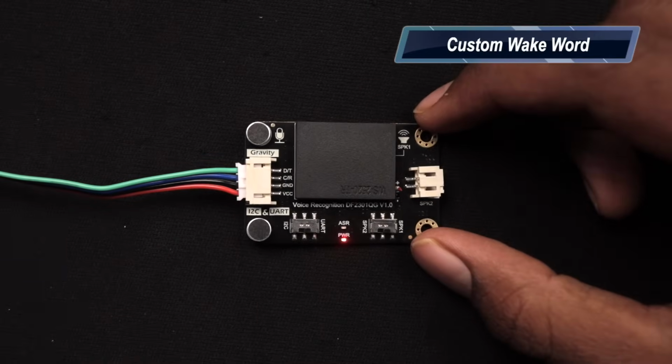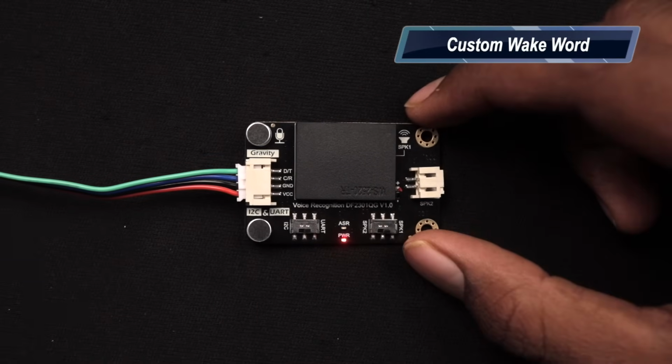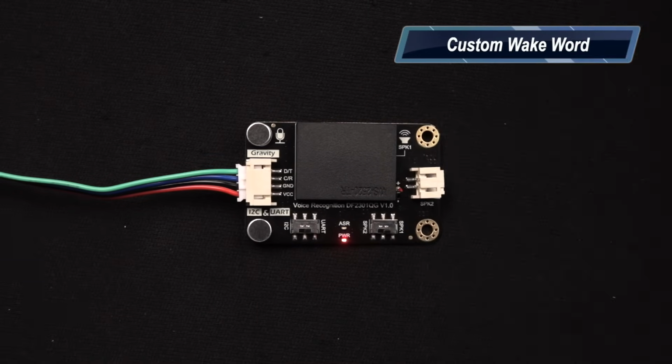Okay, so now I'll teach you how you can give a custom wake up command to this device. For that, let's first wake it up.